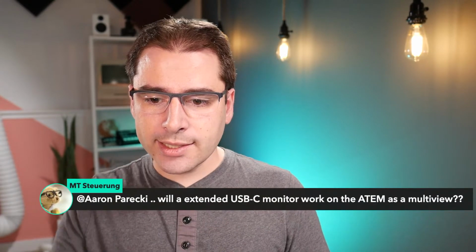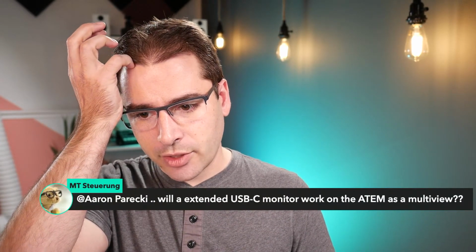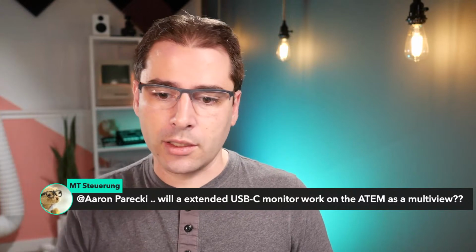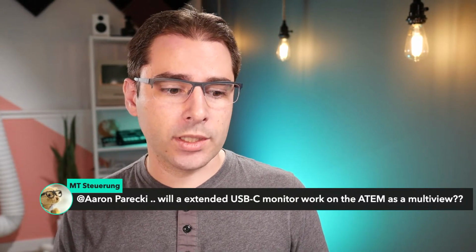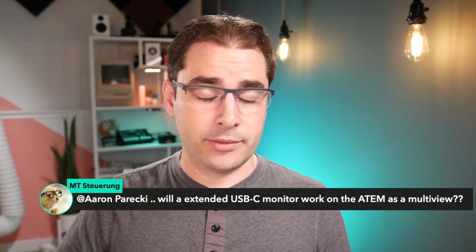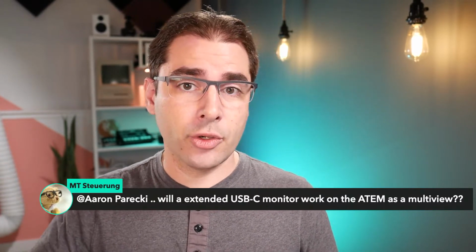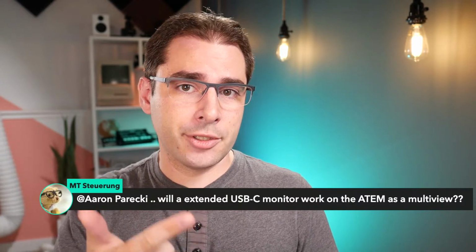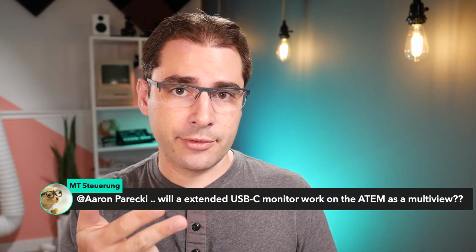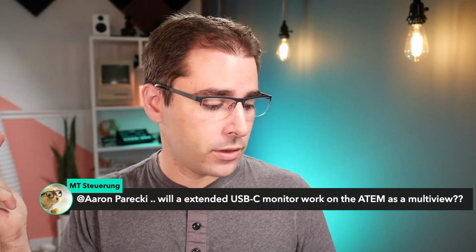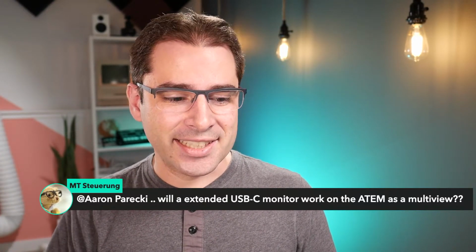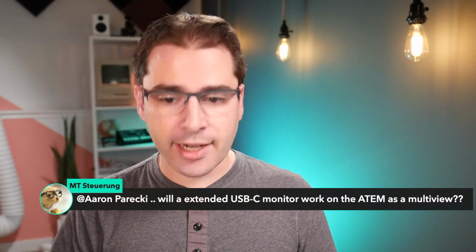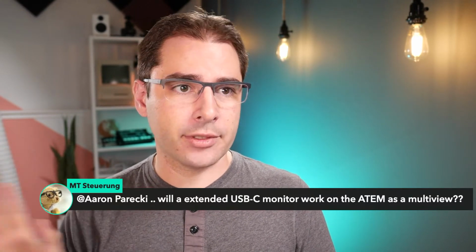Other questions. Will an extended USB-C monitor work on the ATEM as a multi-view? Nope, not at all. The USB-C on the ATEM is only for three things. It's for recording to USB drive, webcam to your computer, or tethering a phone's internet connection. Those are the three. And it does not, however, have any ability to show multi-view out, unfortunately.